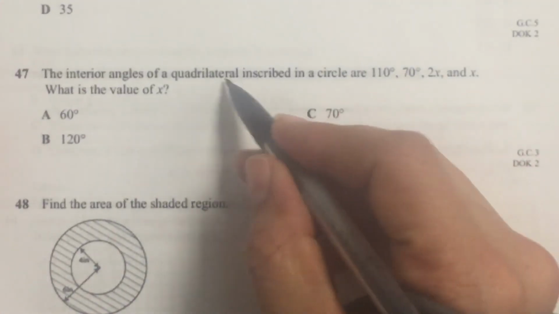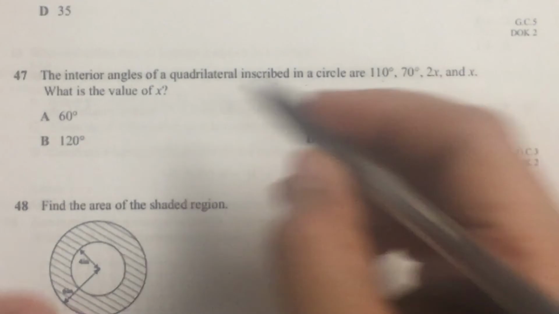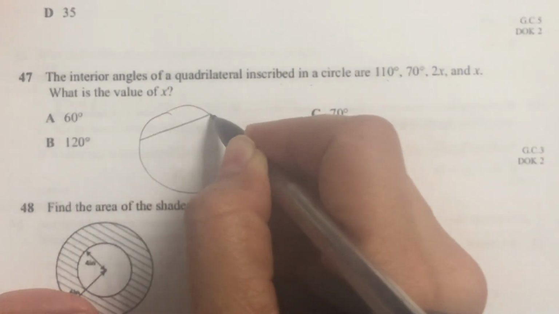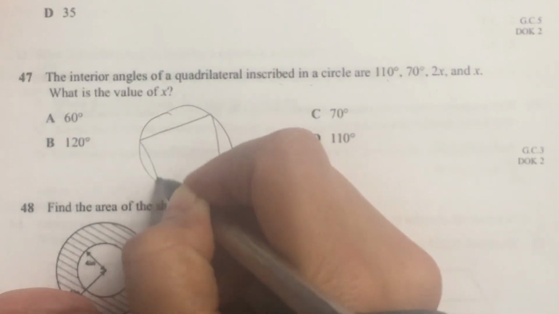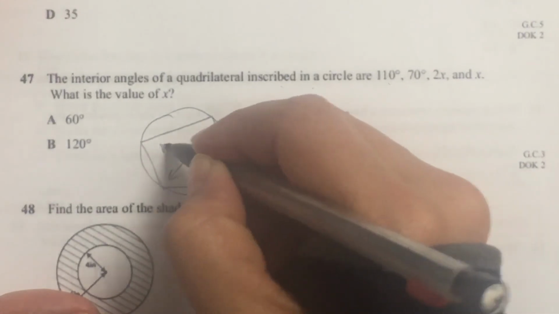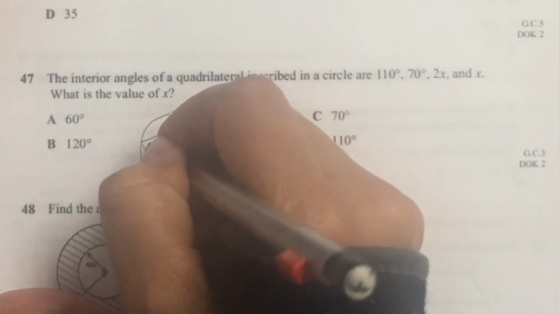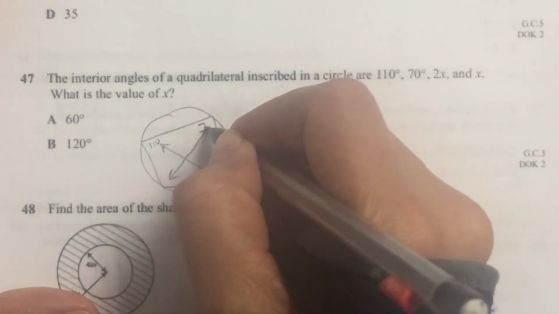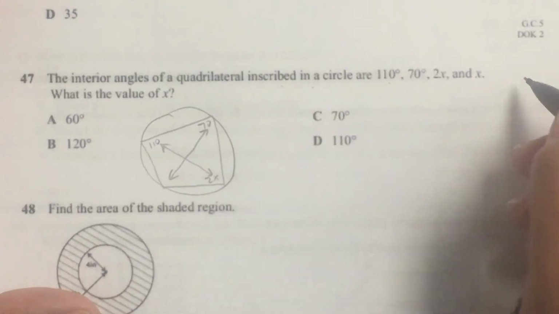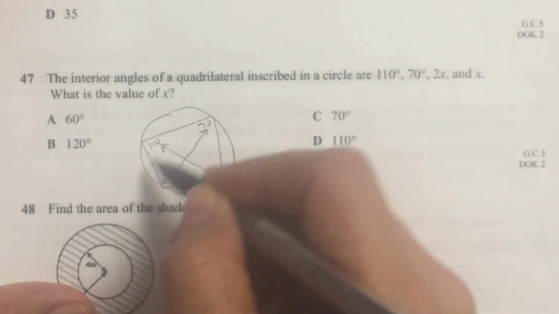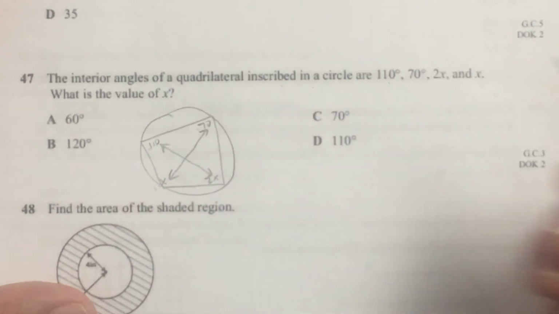The interior angles of a quadrilateral inscribed in a circle are, so if it's an inscribed quadrilateral, I know that the diagonals add up to 180. So let's say this one is 110. Let's just fill this out. 70, 2x, and x. The diagonals add up to 180, and also all the angles in any quadrilateral add up to 360. So what's the value of x?